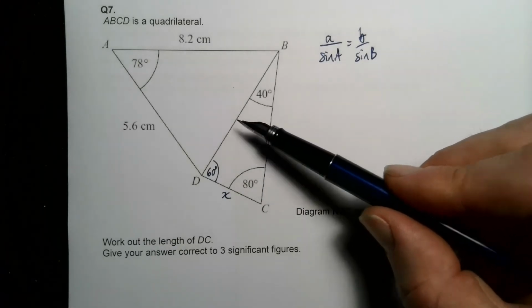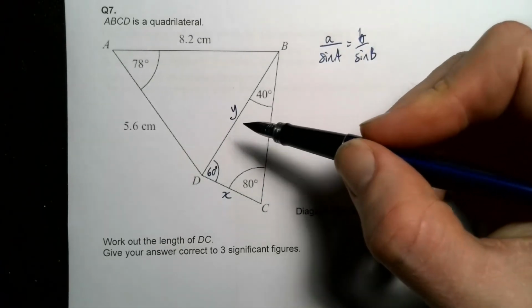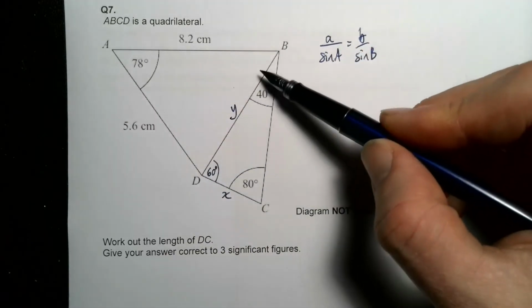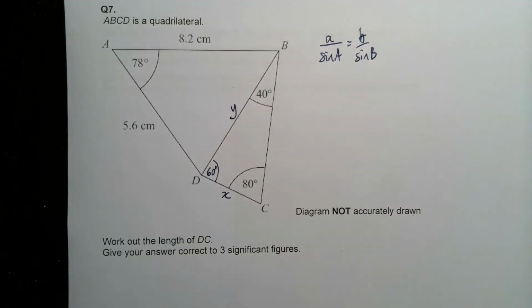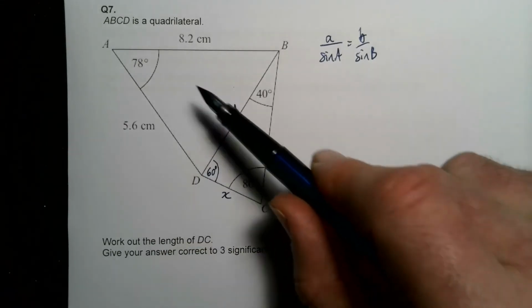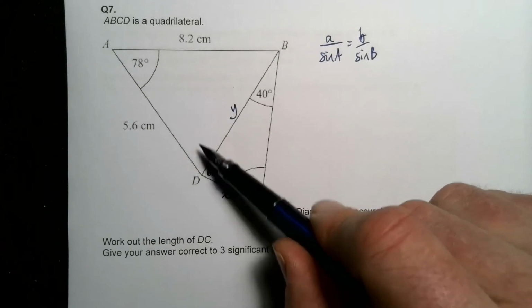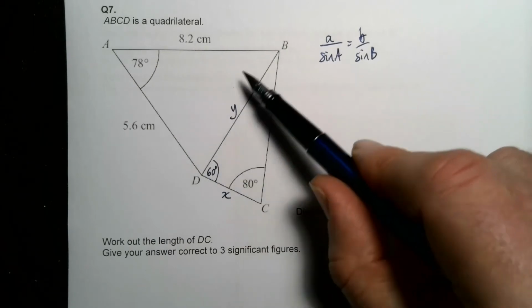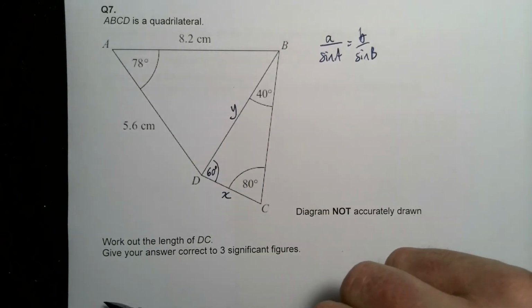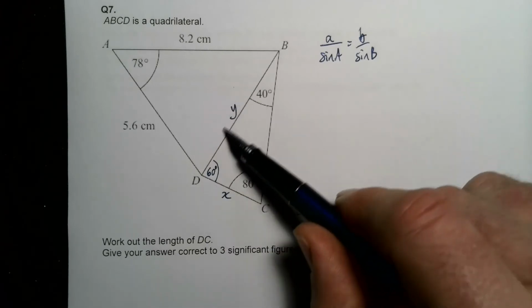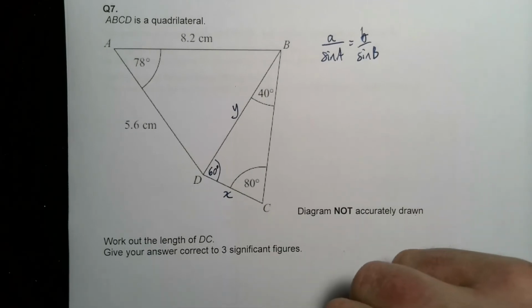So we need this length here, which we can work out using this triangle over here that's part of. Now, at the moment, that's opposite there. I could use the sine rule to find this angle or to find that angle. No, I couldn't, because I haven't got that length yet. So no, the sine rule's not helping me there.